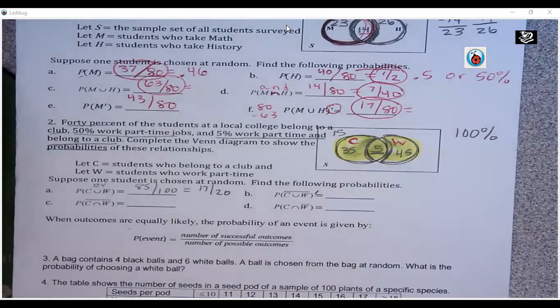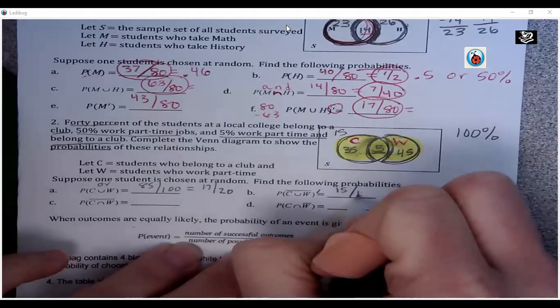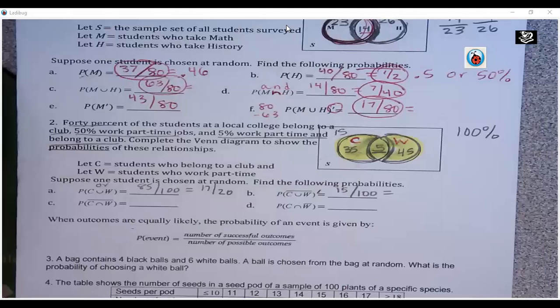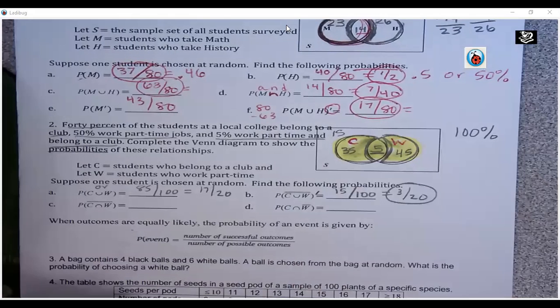All right, there are 15% that's not in my highlighted region out of 100%. You can just leave your answer as 15%. I'm going to do a fraction and reduce it. Gives you 3 out of 20.